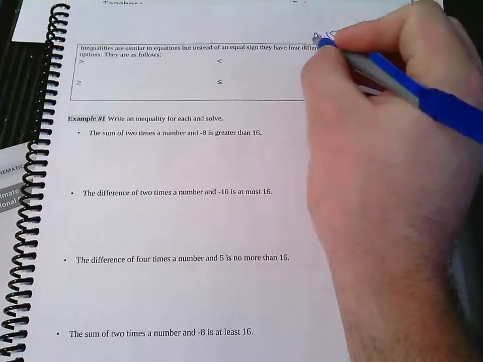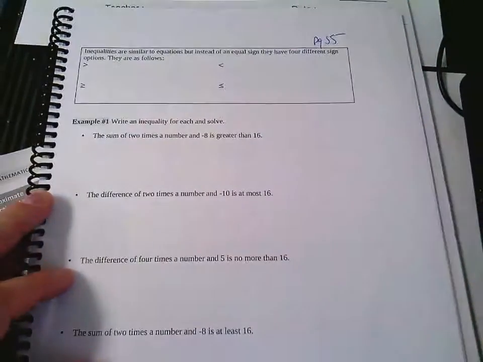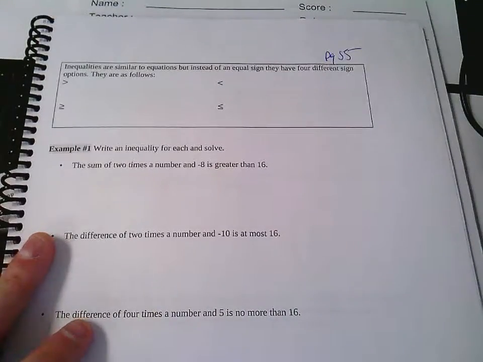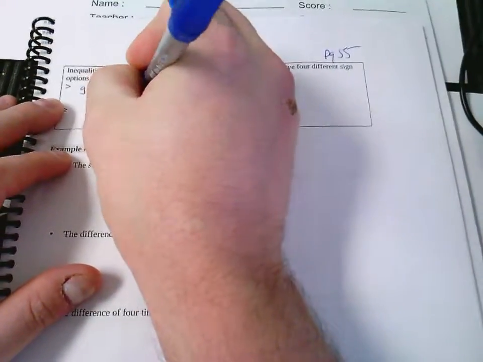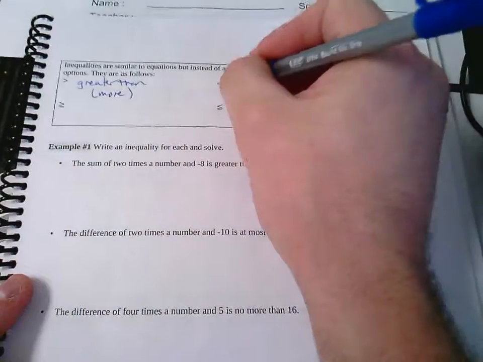Okay, so page 55. Inequalities. They have 4. These are the big 4, and hopefully, if I zoom in a little bit, you can see, they look familiar to you. This is the greater than. You could also say more than. This is the less than.